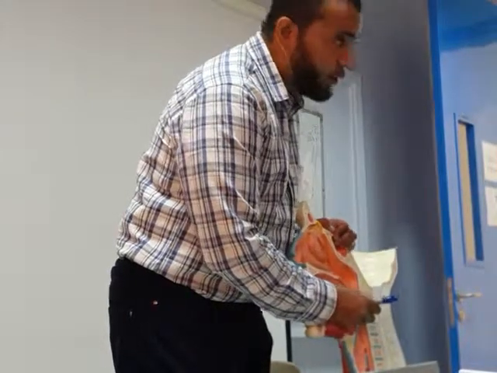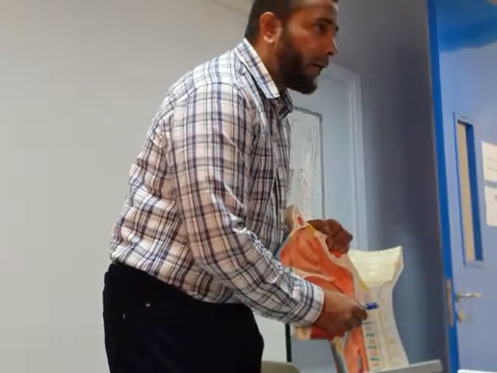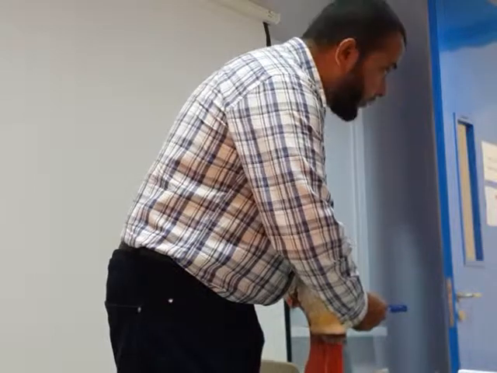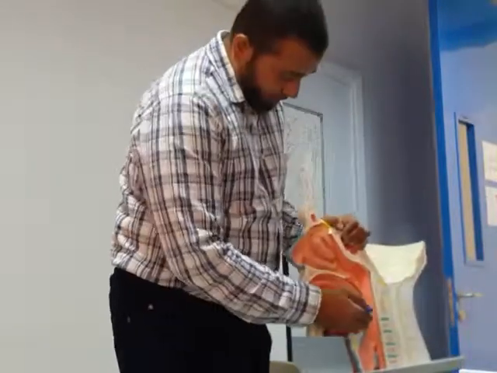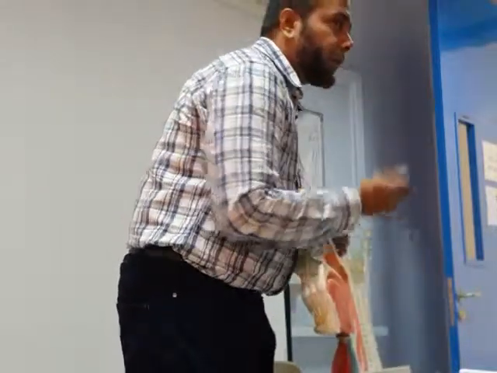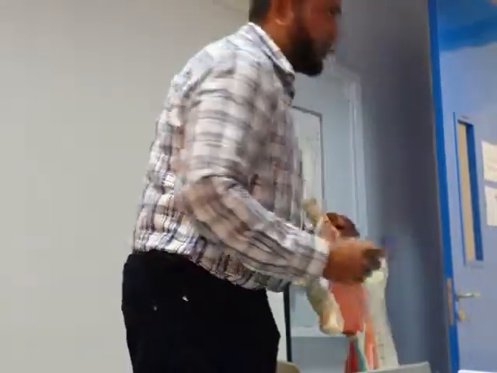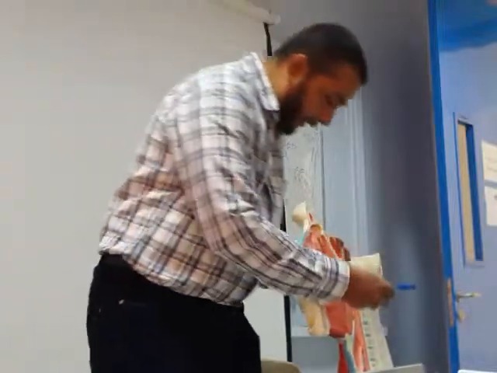The important feature you can see here is one structure here. What is this? This is called the palatine tonsil. Okay, this is the palatine tonsil. That model it is much more clear. They have shown the palatine tonsil much more clearly.